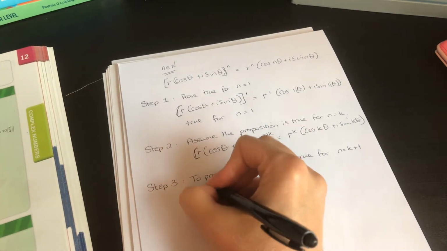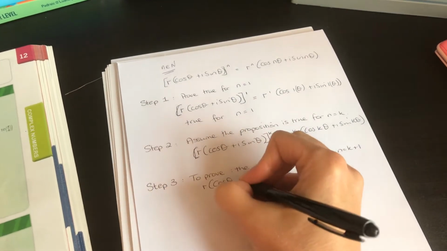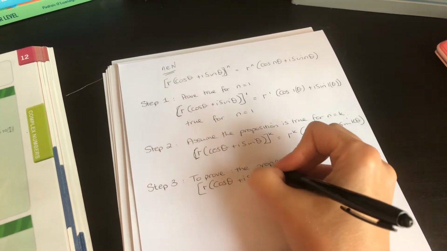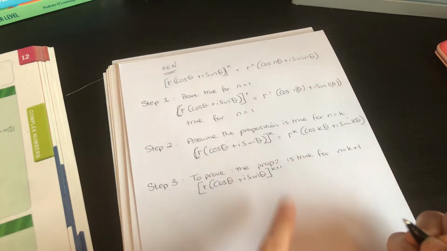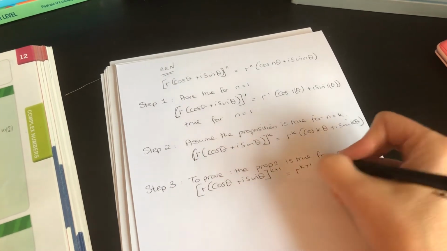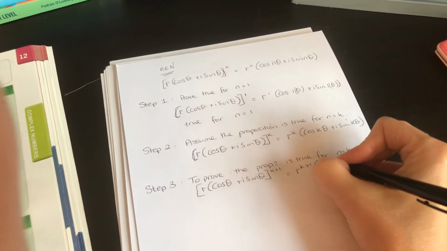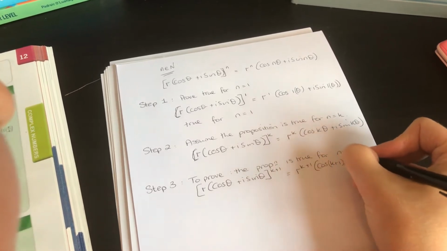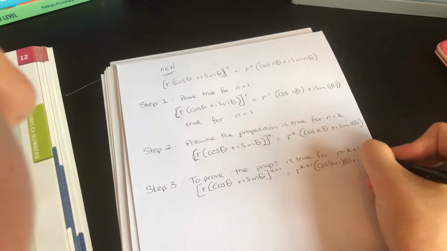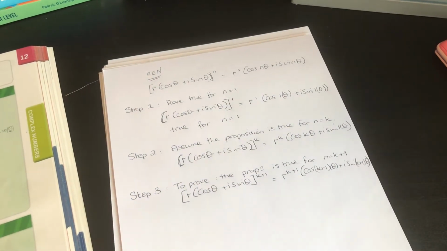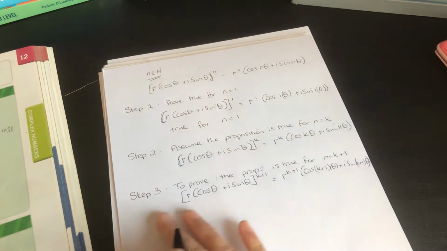It would look like, anywhere I had a k, I'm now going to put in a k plus 1. Hopefully all that is clear. And now this is what I'm trying to prove.